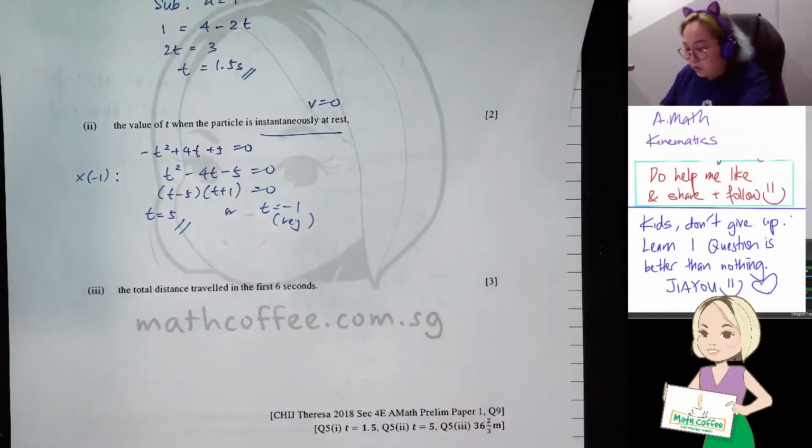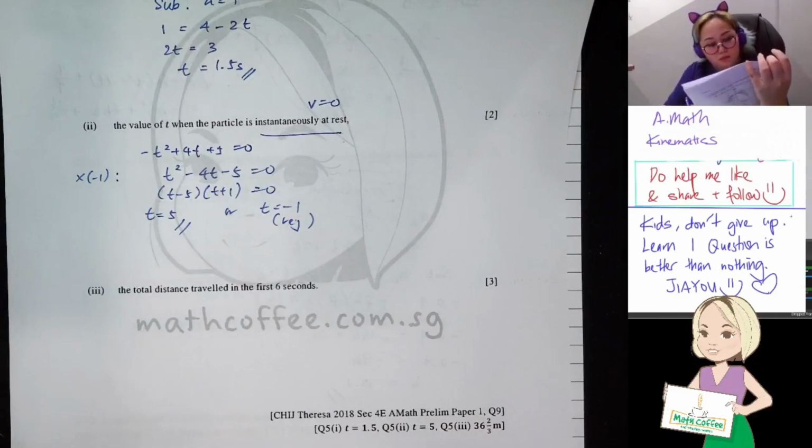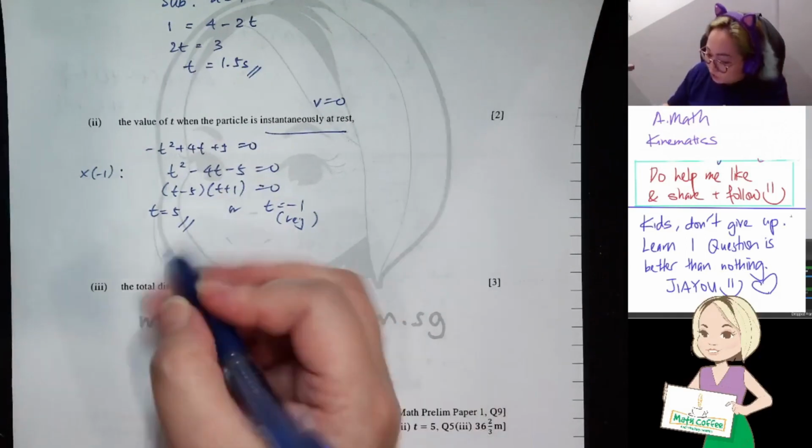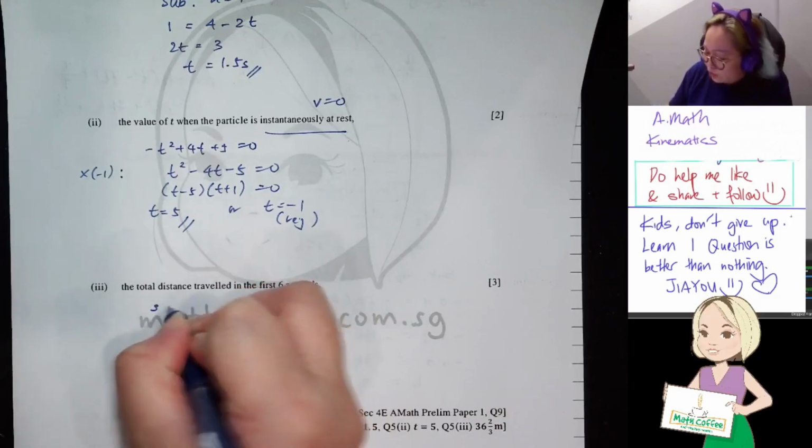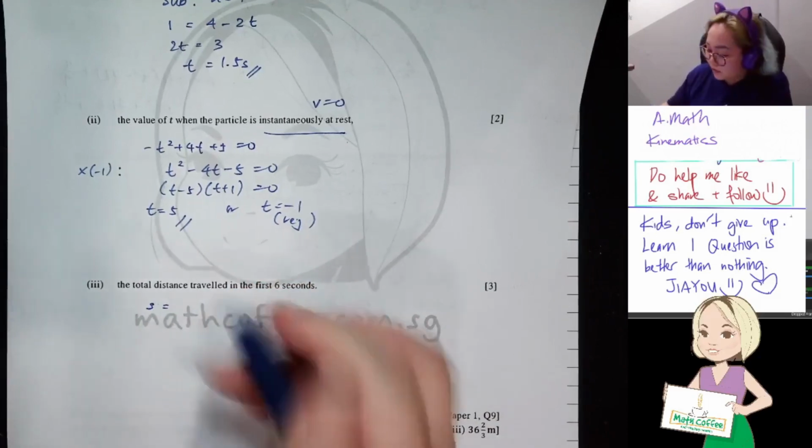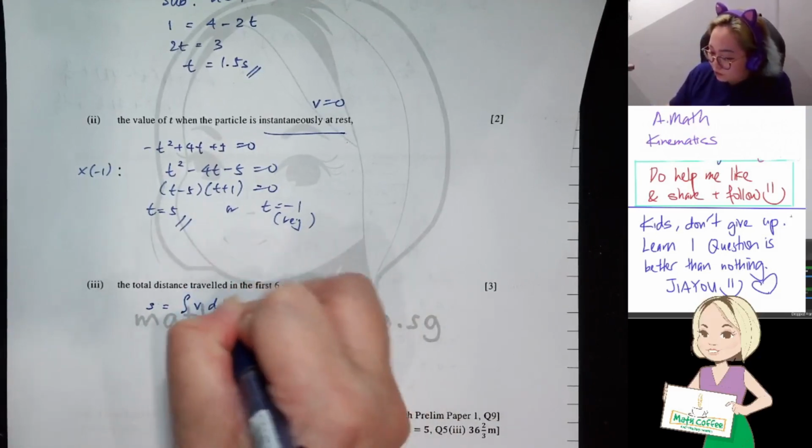Okay, so let me see. The other one is important. Okay, so let's do our s. So for my s, I need to integrate my velocity. Integrate v with respect to t.